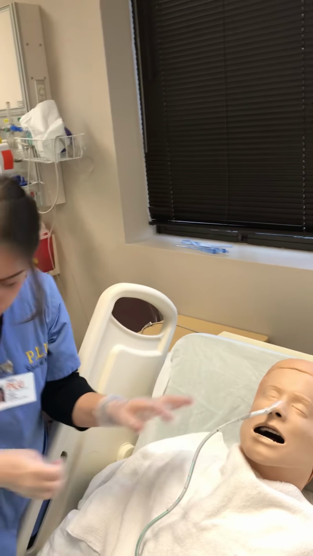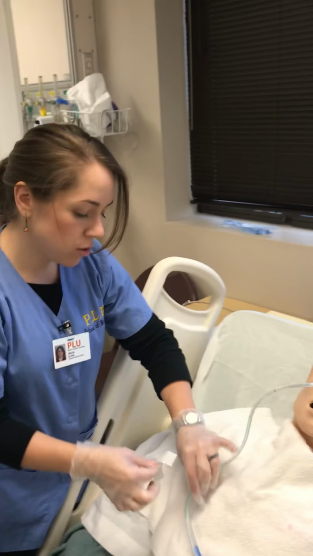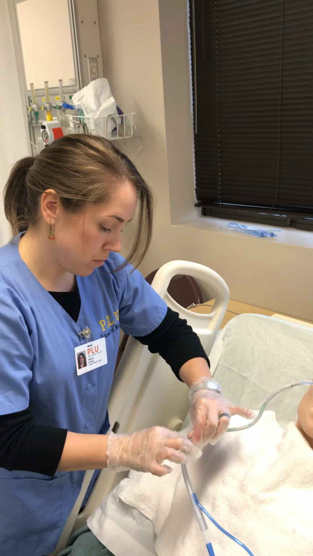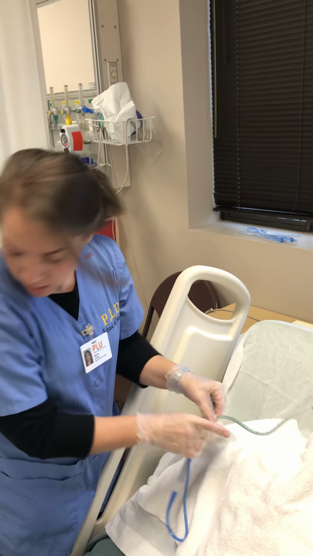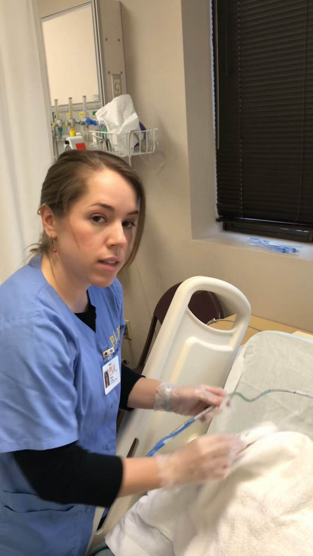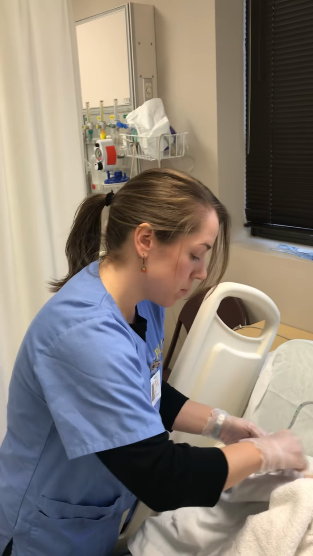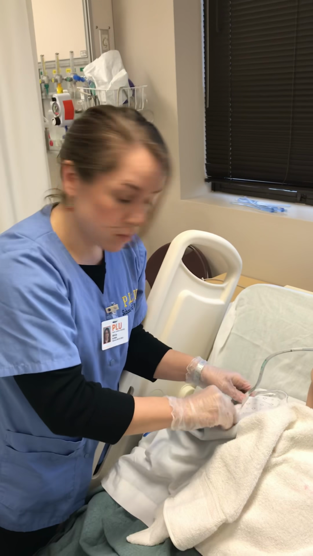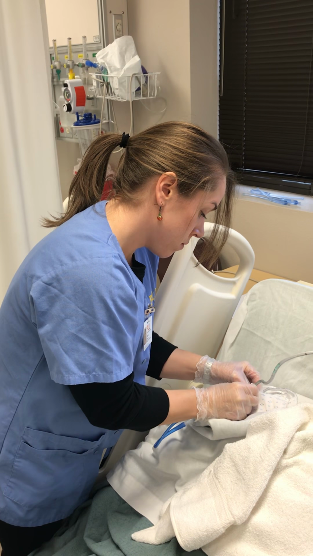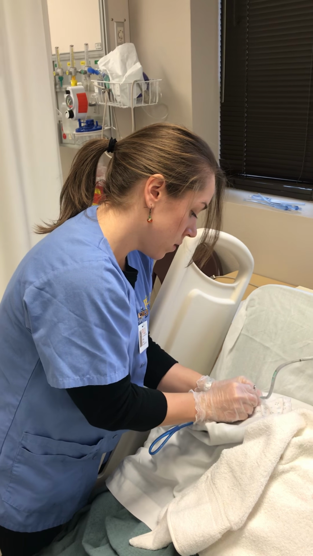And now that this is nice and secure, I'm going to flag the tube and safety pin it to the patient's side, the side that the suction is on their gown. Careful not to poke the patient. Right side. So I'm going to put you up in high Fowler's, which you're in. So now we're going to tilt your head back for me.